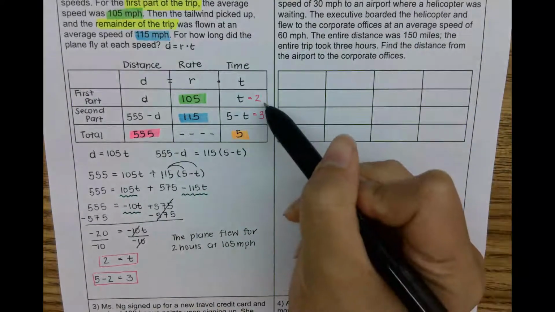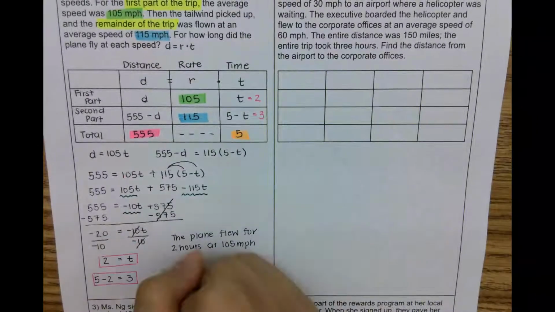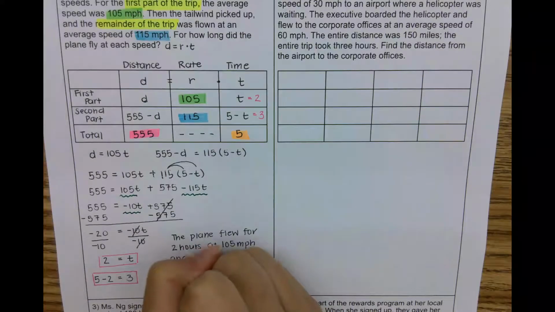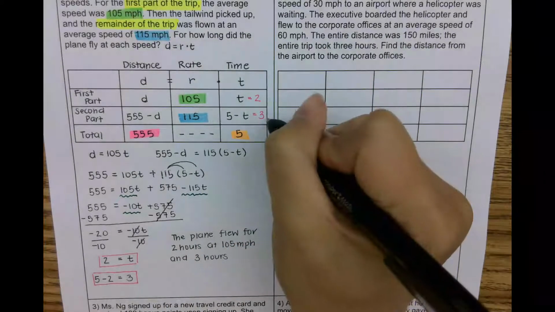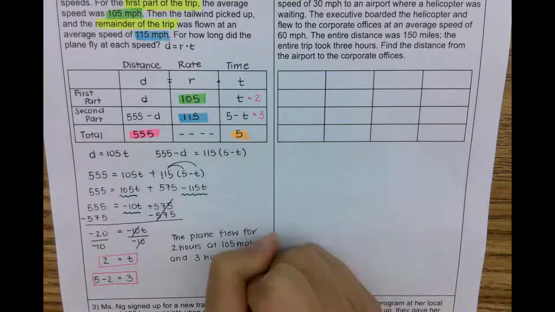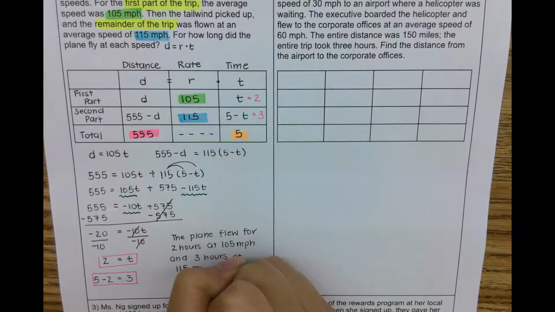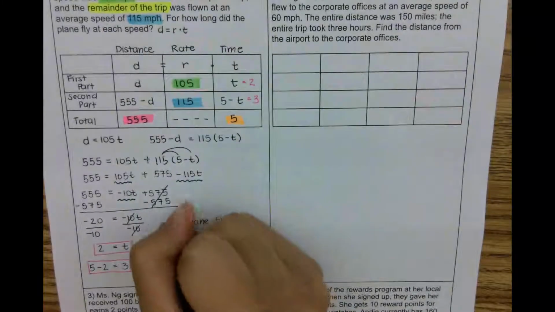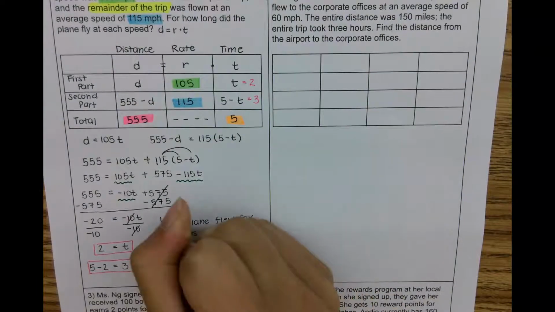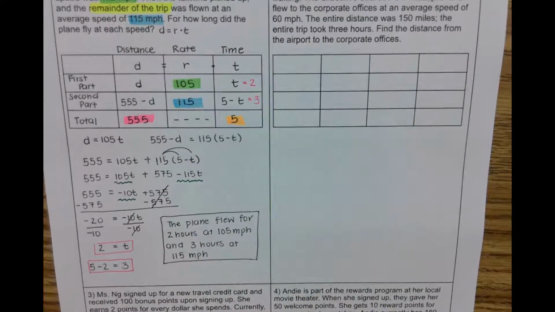So that was here and here. And it flew 3 hours, that's here, at 115 miles per hour. And that's from here. And that is my answer. I have now answered the question, how long the plane flew at each speed.